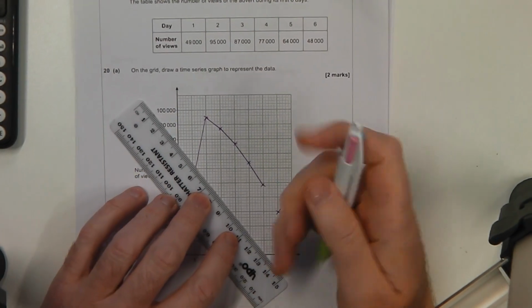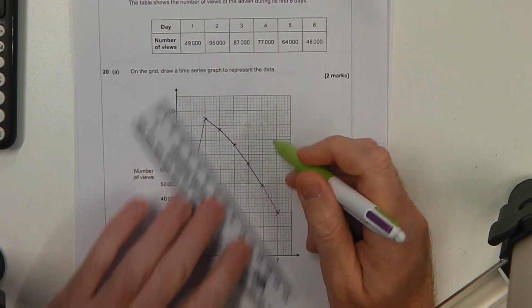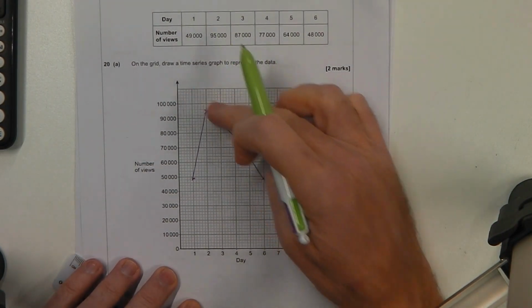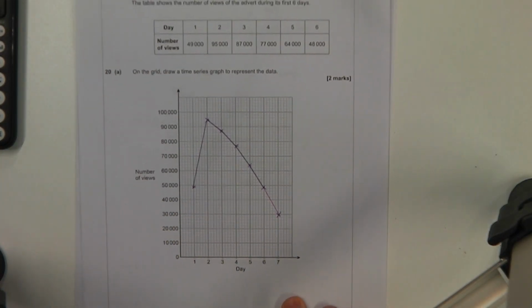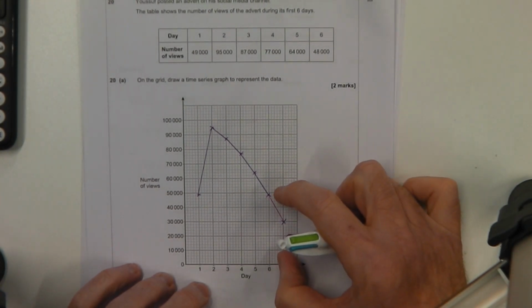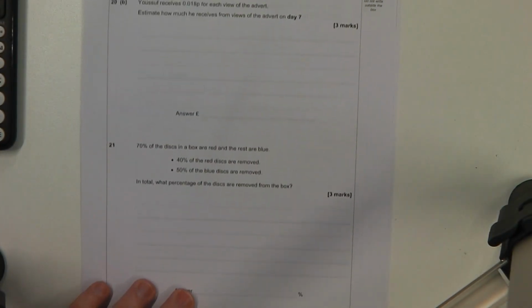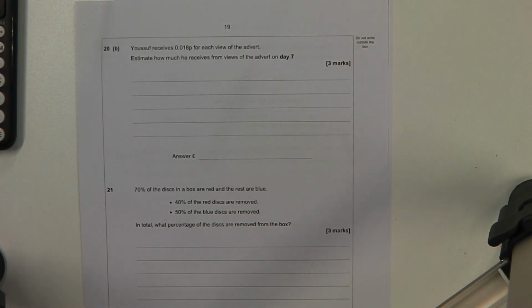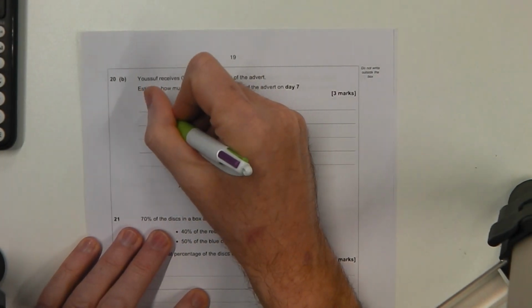Because if I join that up, we can see it does reflect the general gist of that one. And that comes in at 30,000. And I'm going to use that. Remember, it's only an estimate. So as long as you're within a range, you're fine. But I'm going to use 30,000 because it gives me a nice number to work with. I'll get rid of that for now. So now we've got our 30,000 views.